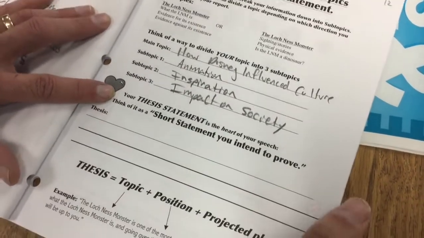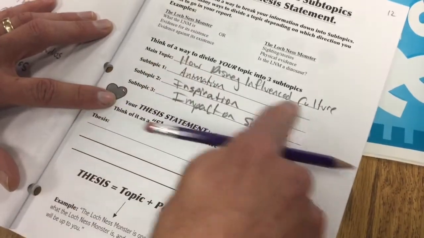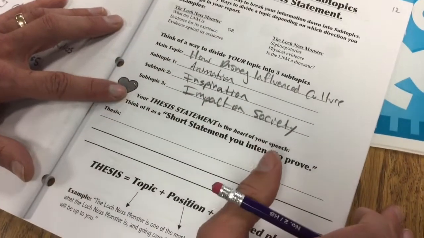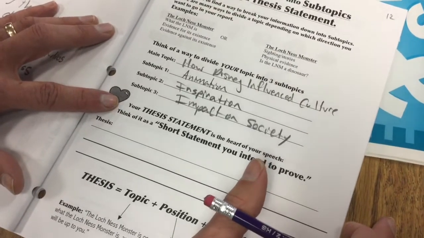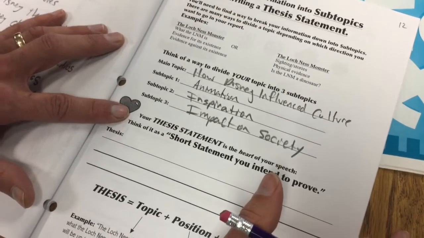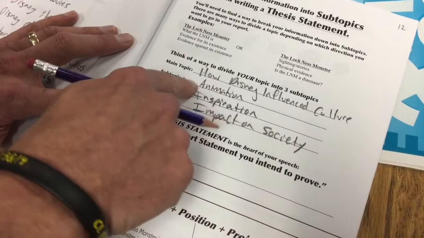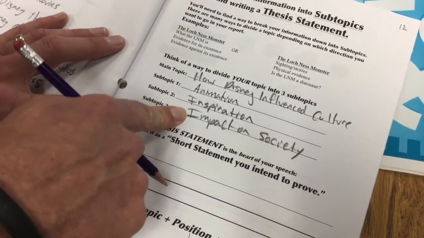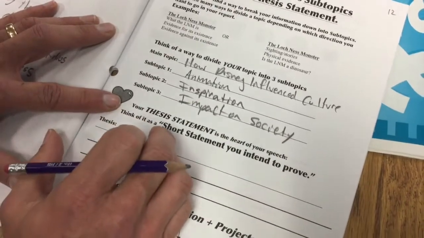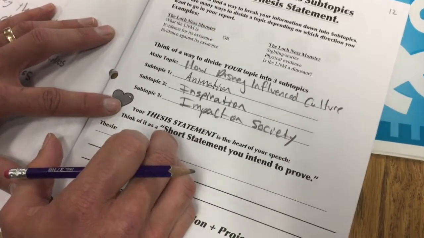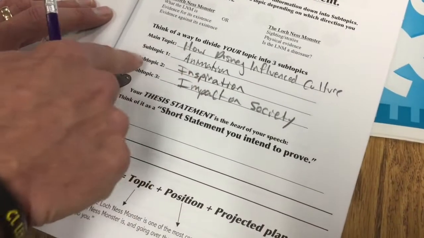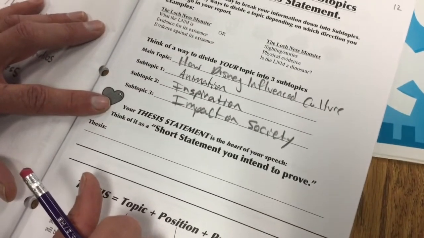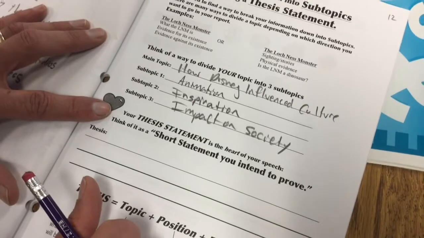And you're going to do something similar. You're going to find a way to break your main topic down into 3 roughly equal chunks. They don't have to be exactly equal, but they should take roughly 2 minutes each. You'll talk about animation for 2 minutes, inspiration for 2 minutes, the impact on society for 2 minutes. You have an introduction and a conclusion, and that's going to end up being your speech. But our process today is breaking it down into 3 subtopics. You may want to have 4, you may want to only have 2, but we're going to do 3.